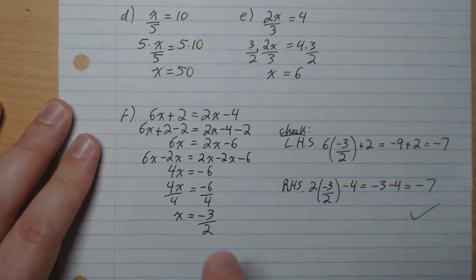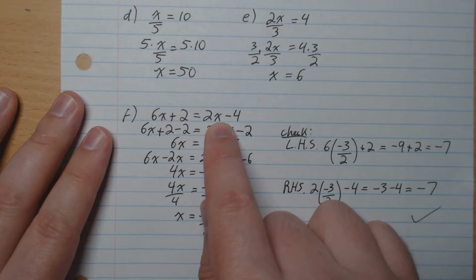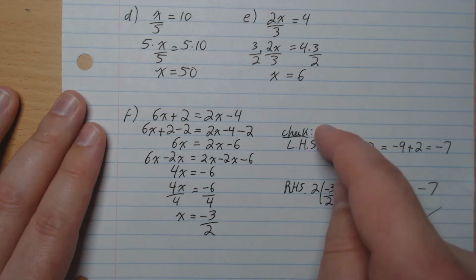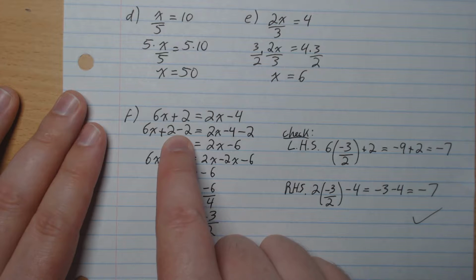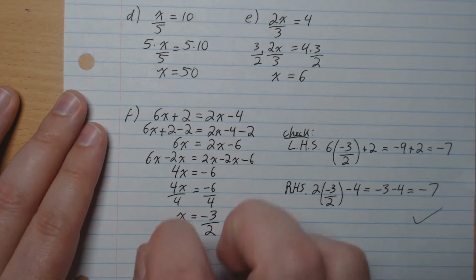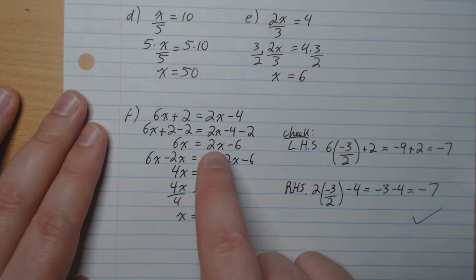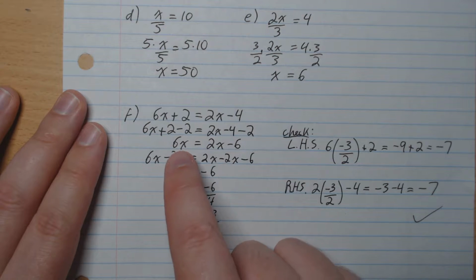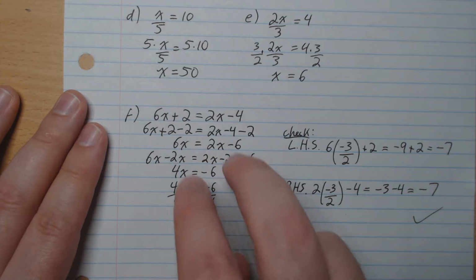F, 6x plus 2 equals 2x minus 4. So we're going to put all the x's on one side and the non-x's on the other. So we're going to get rid of this 2 first. So we're going to go minus 2 to both sides. So we got 6x equals 2x minus 6. We're going to move the 2x to the other side. So we're going to go minus 2x to both sides.